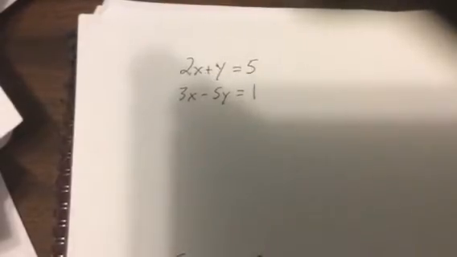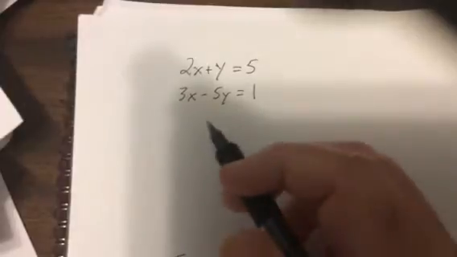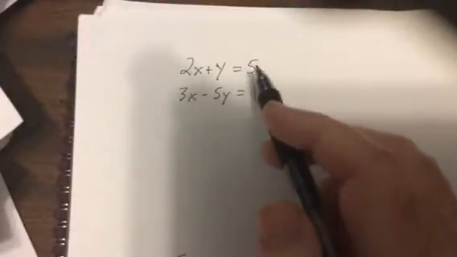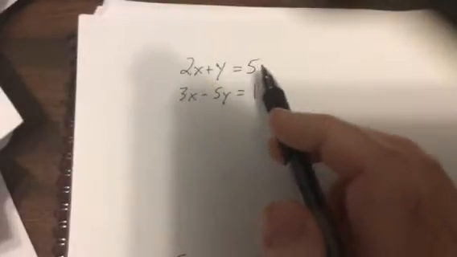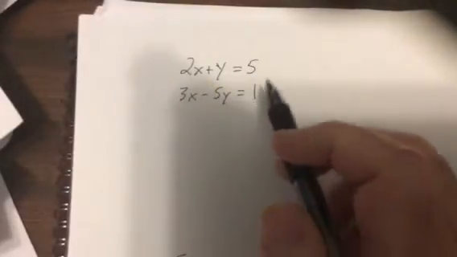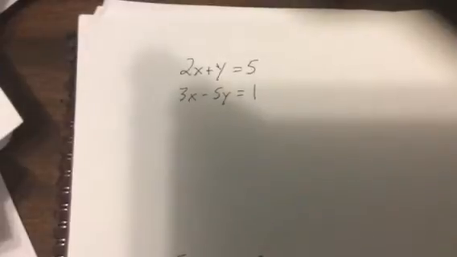Now the elimination method says this. We're going to multiply everything by a number. So you might multiply this by one number, this by another number, so that when you add the equations, the variable drops out. Now if you already know how to do this, stop the video and do it. But if you don't, continue on.